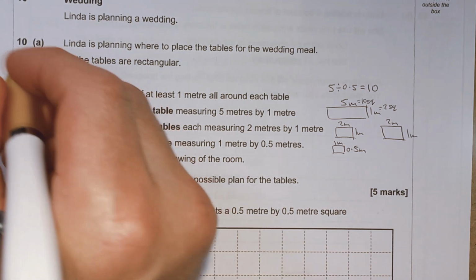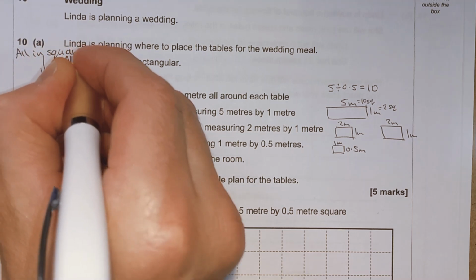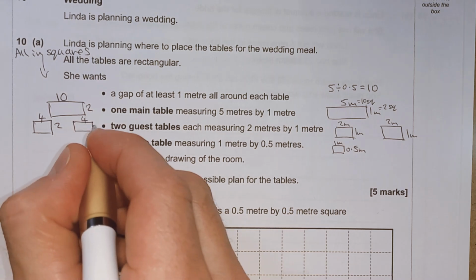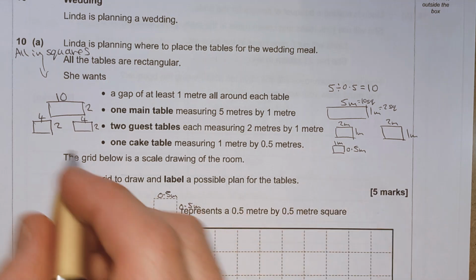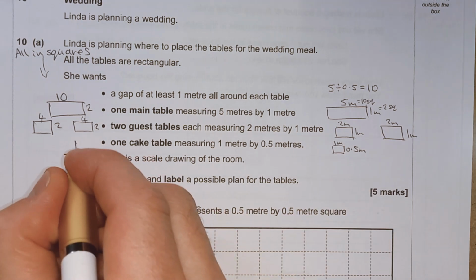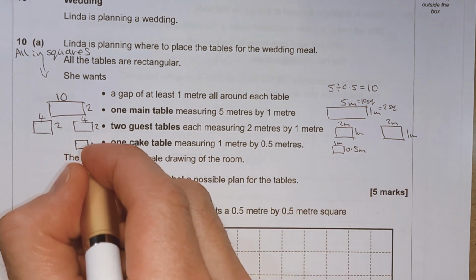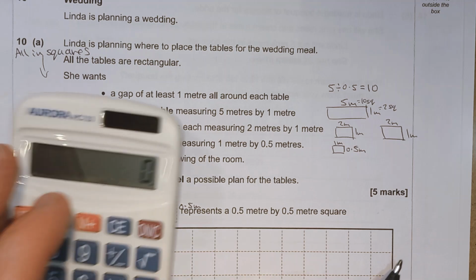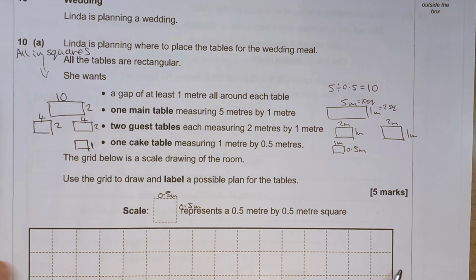So all in squares, we've got 2 of these tables that are 4 by 2. And then we've got the cake table, which is 1 metre by 0.5 metres. Well, the 0.5 is just going to be 1 square, because 1 square is 0.5. And 1 metre, well, 1 divided by 0.5 gives us 2.